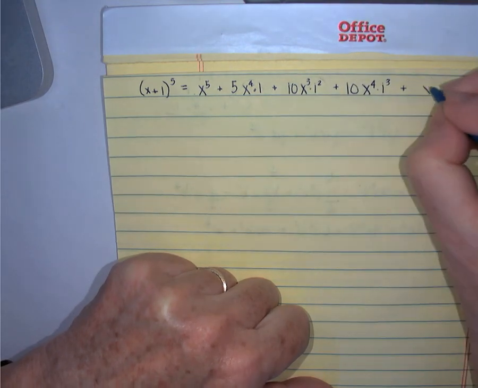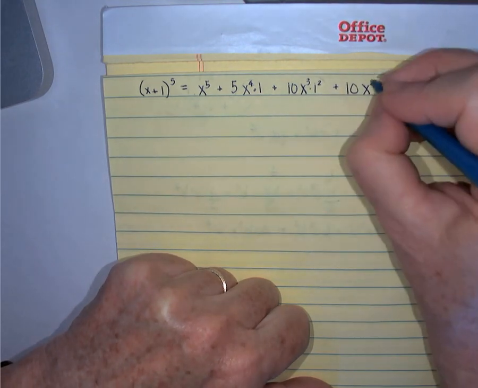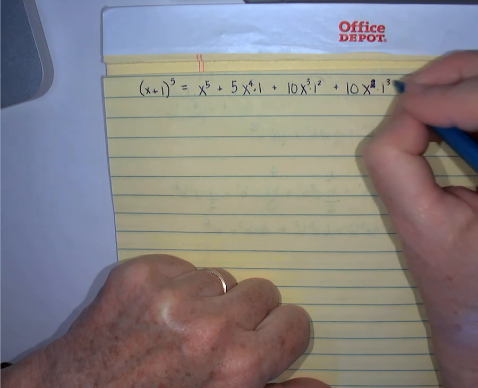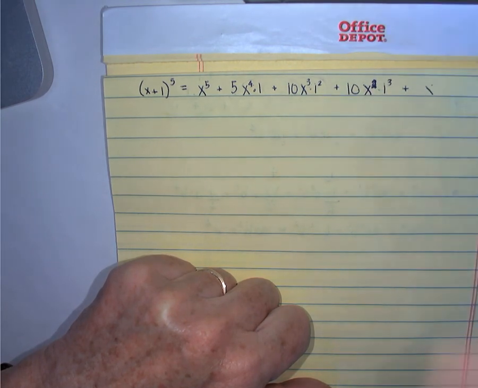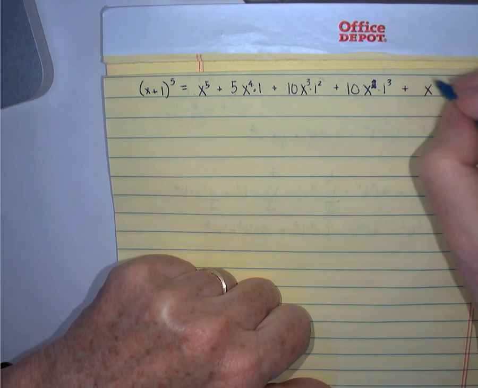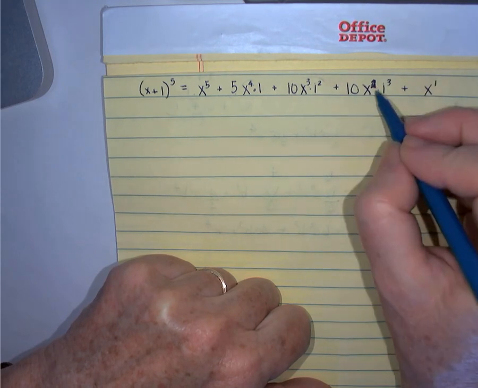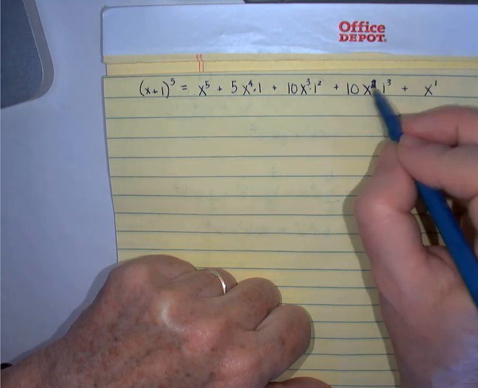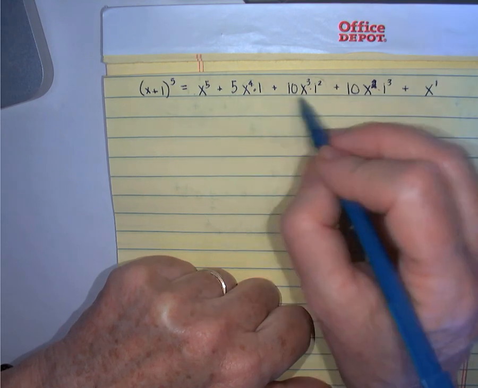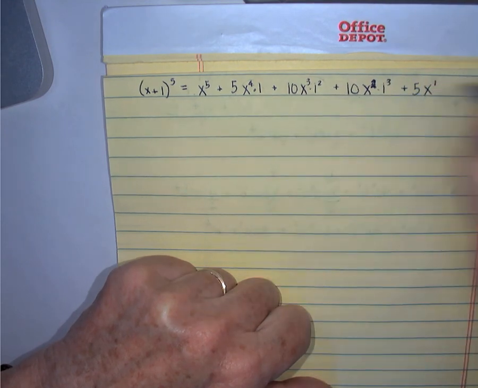Finally, I know we're going to have x to the second, and this is x, 1 to the third. Then I know we're going to have x to the first, and we're going to look at the previous term. 2 times 10 is 20, but 1, 2, 3, that's my fourth term, so I'm going to divide by 4.